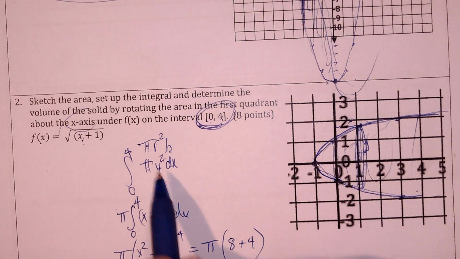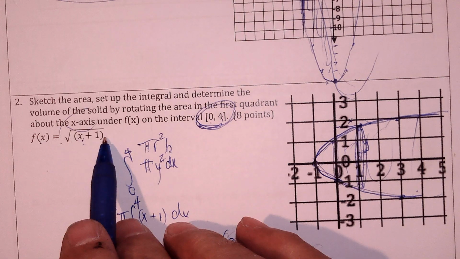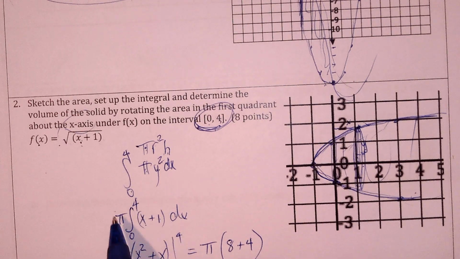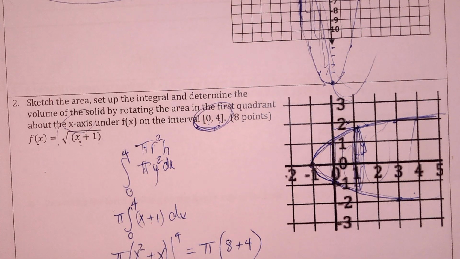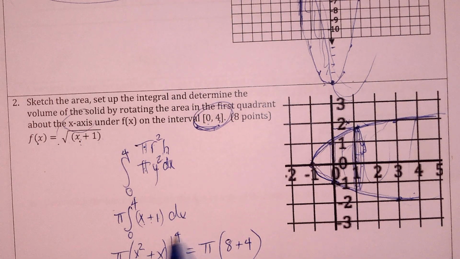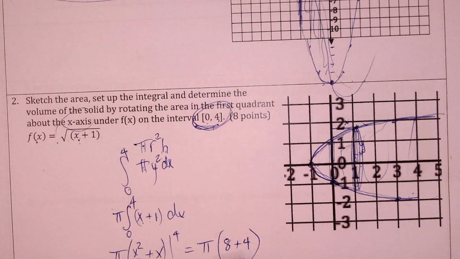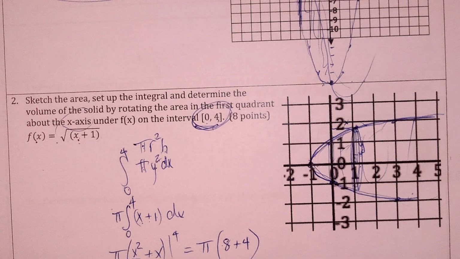So I've got to do y squared. Well, y is this square root, so if I square it, it's just going to be x plus 1. So I've got pi y squared is this dx. This is easy to integrate. Put in the 4, and I get 16 divided by 2, 8 plus 4, and that's 12 times pi, the answer.